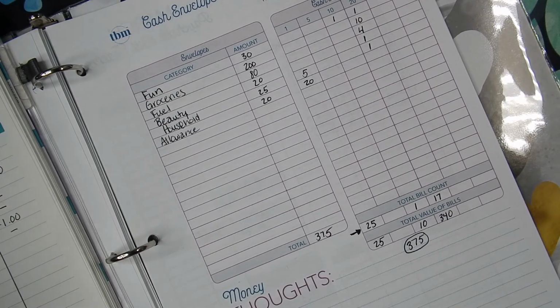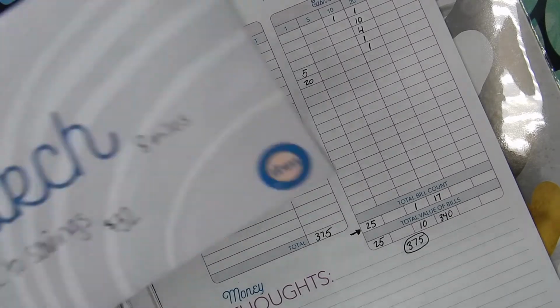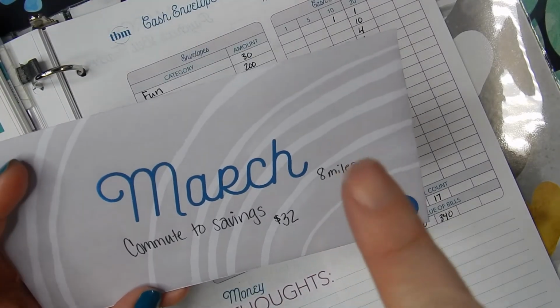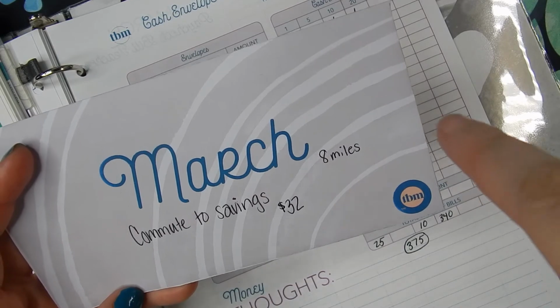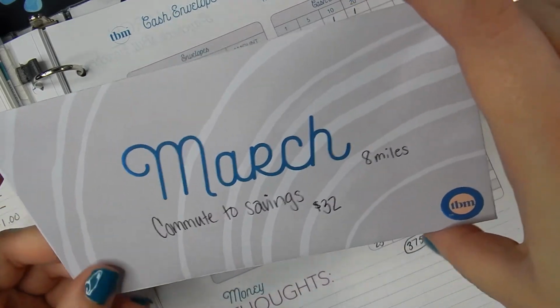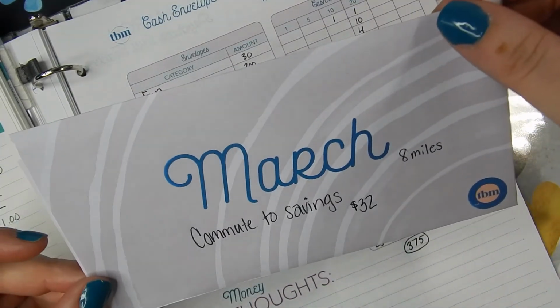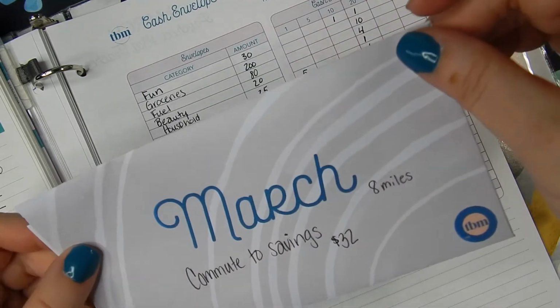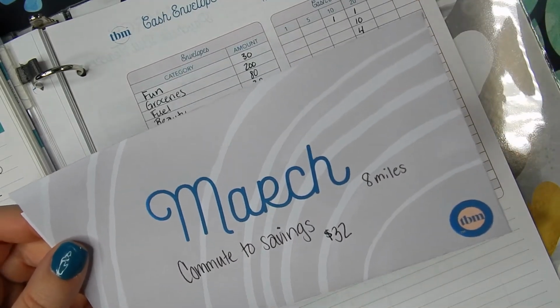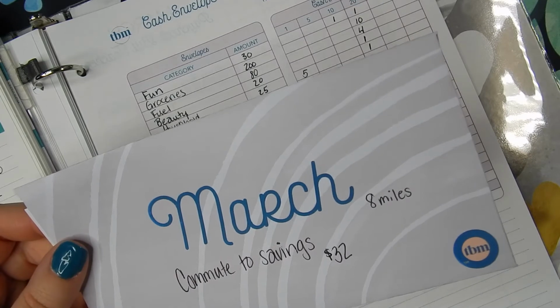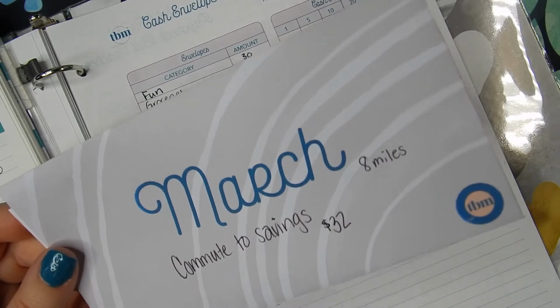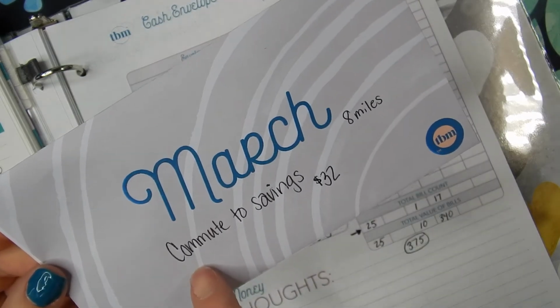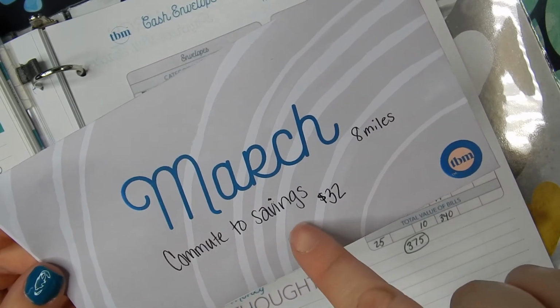And then for March, the savings challenge that I'm doing is the second one of the Budget Moms February challenges. I didn't want to do the pack your own lunch because I'm not sure about the job situation. And then the finding loose ones, I know personally that I don't get a whole lot of small ones. So I thought that it would be a better challenge for me to do her second February challenge, which was commute to savings.